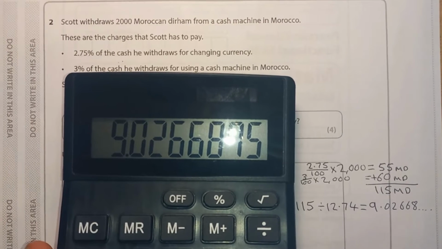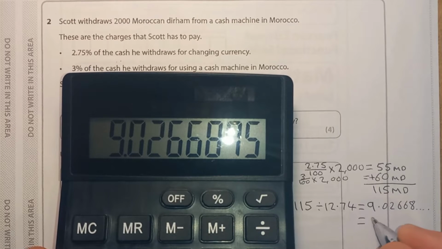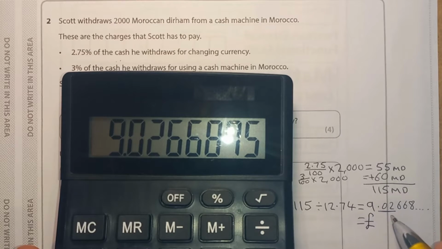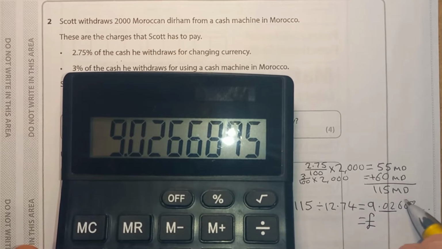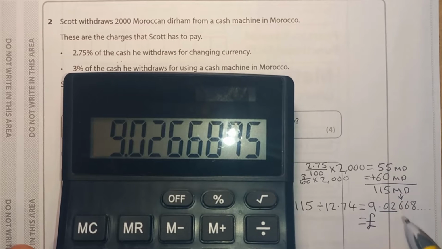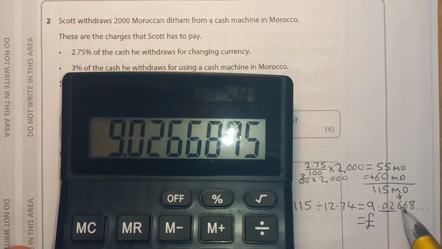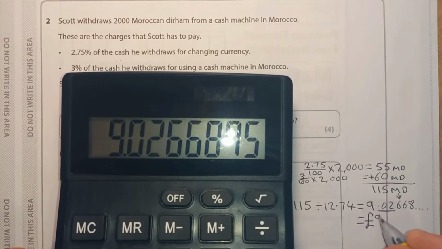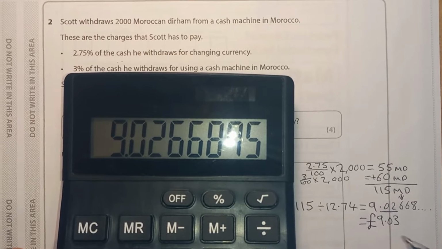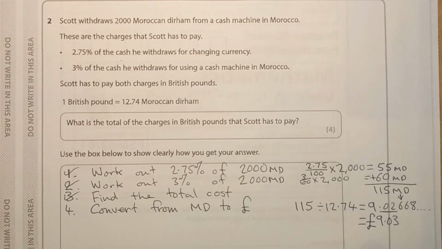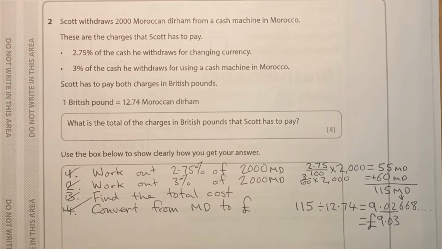9.02668, blah, blah, blah. Now, because it's money, we can put the pound sign in. We're going to need 2 decimal places because it's money. So these are 2 decimal places, but we've got to look at that third place to say, well, do we need to keep this as 02, or do we need to round it up to the next number? Well, 6 is more than 5, so yes, we're going to round that up to 9.03, or £9 and 3 pence. That's all 4 steps.